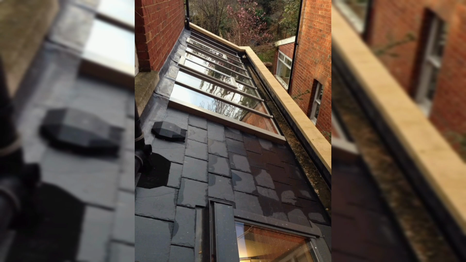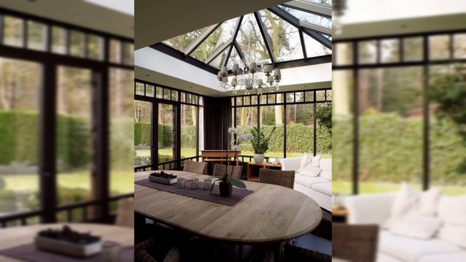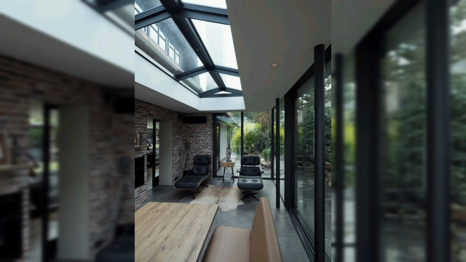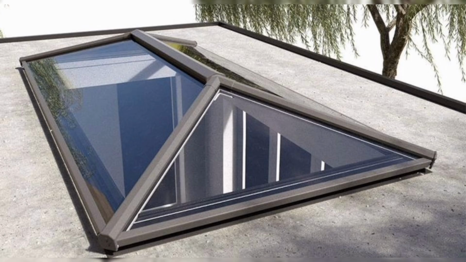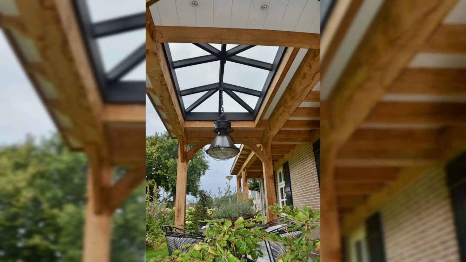Room function: consider placing skylights in frequently used areas such as the kitchen and bathroom to maximize their impact on natural light and ventilation.